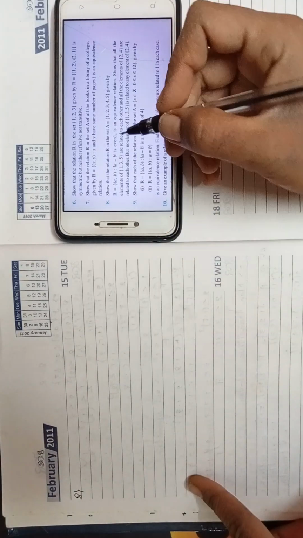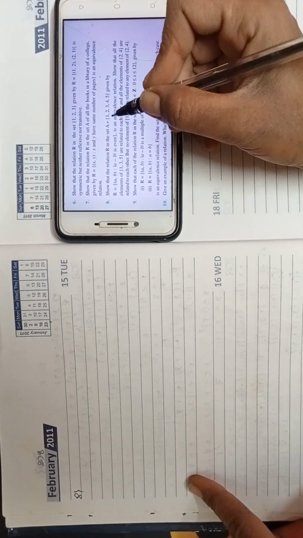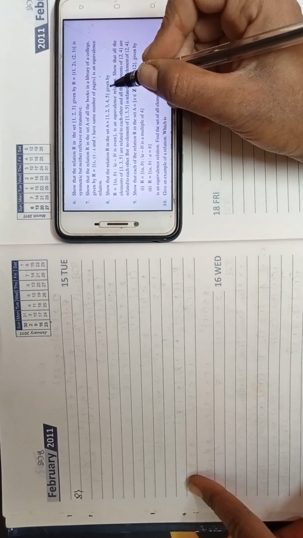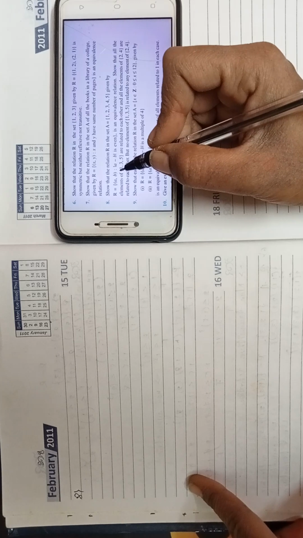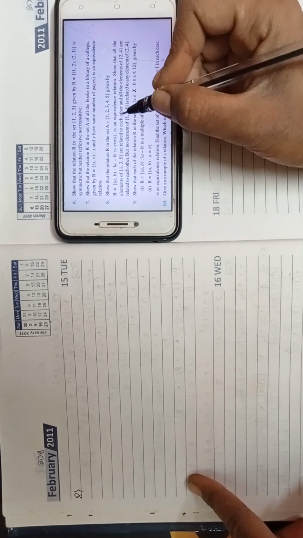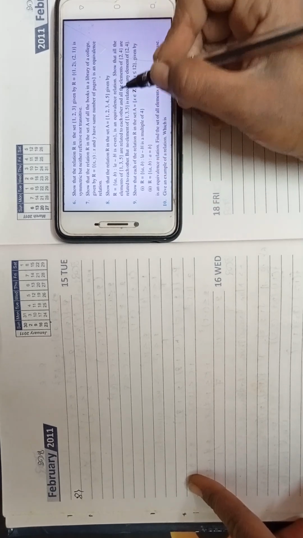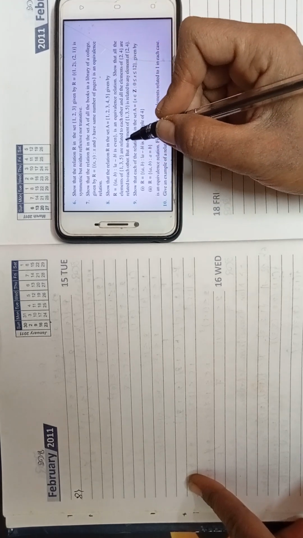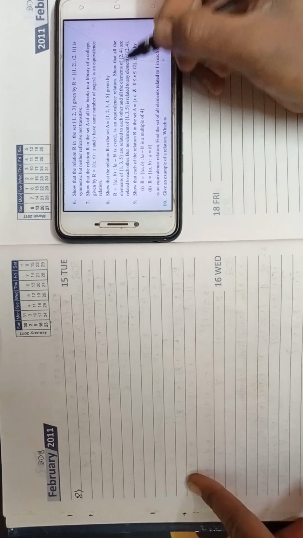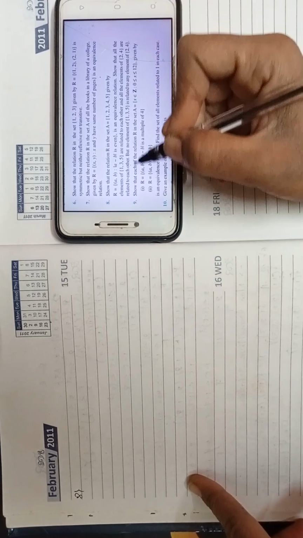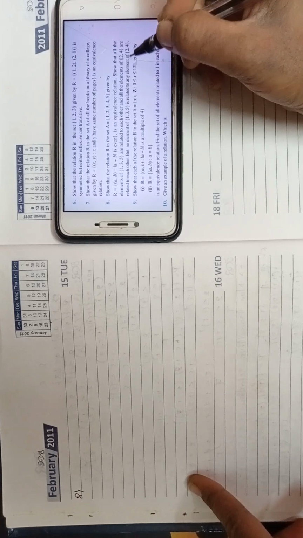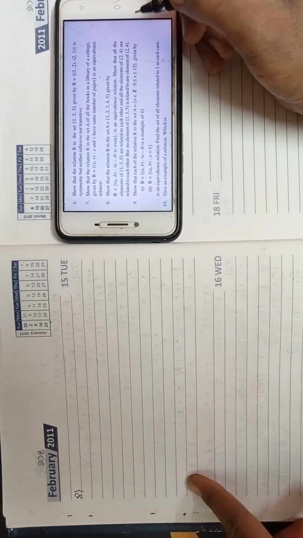So now the 8th question. Show that the relation R in the set A = {1, 2, 3, 4, 5} given by R = {(a, b): a minus b is even} is an equivalence relation, and show that all the elements of {1, 3, 5} are related to each other and all the elements of {2, 4} are related to each other, but no element of {1, 3, 5} is related to any element of {2, 4}.